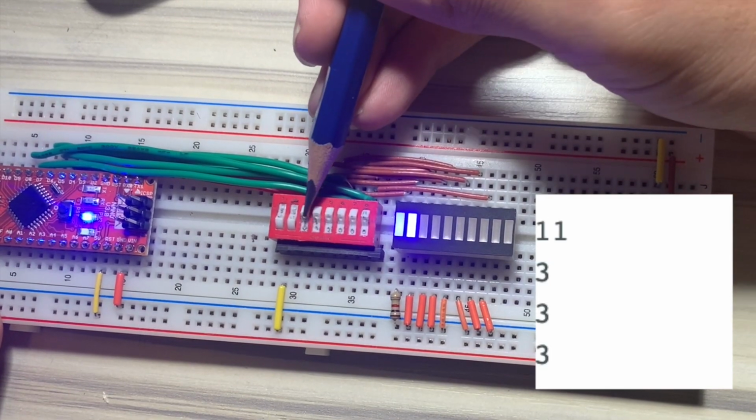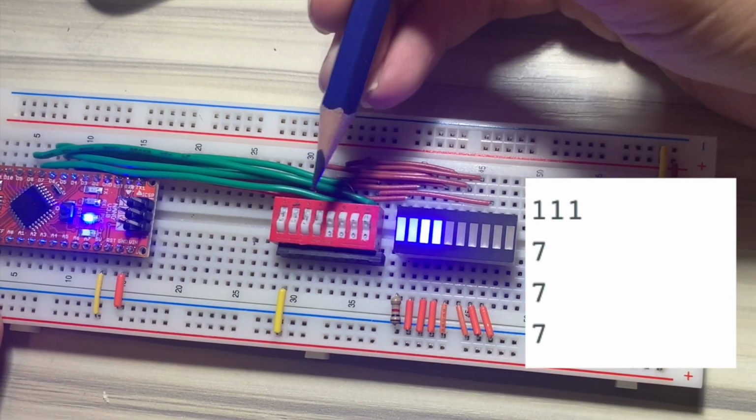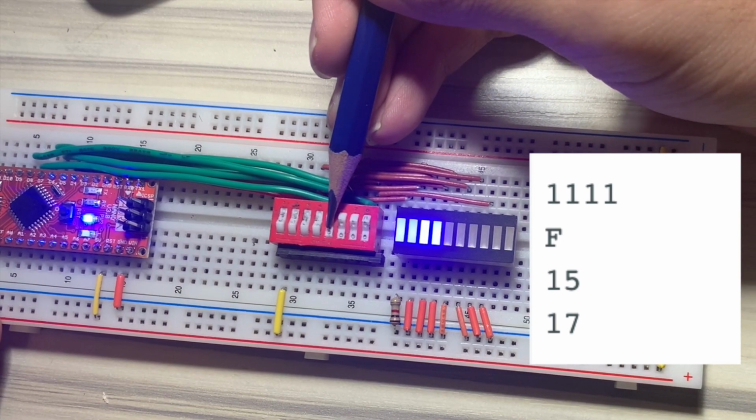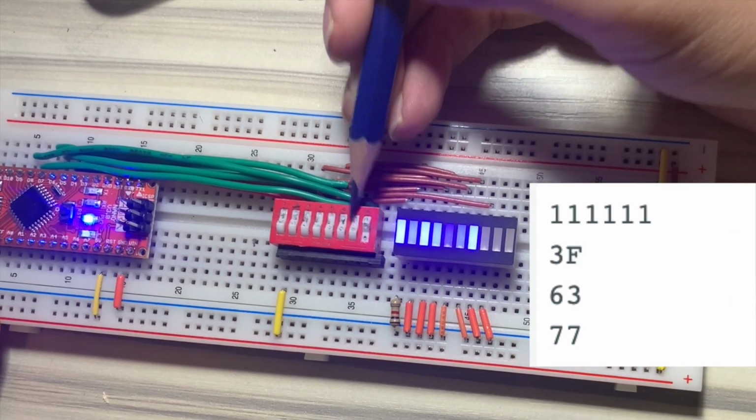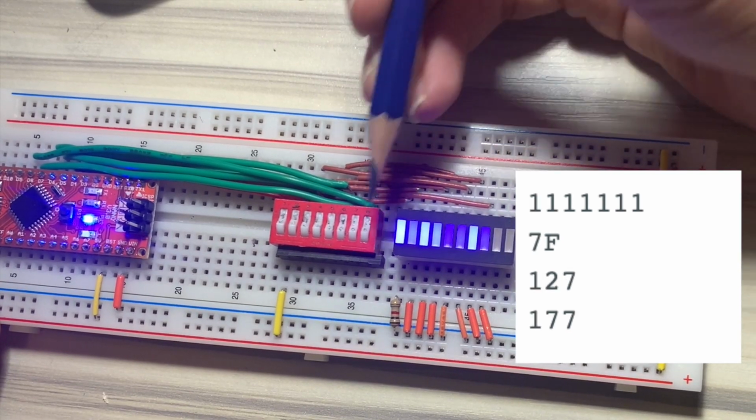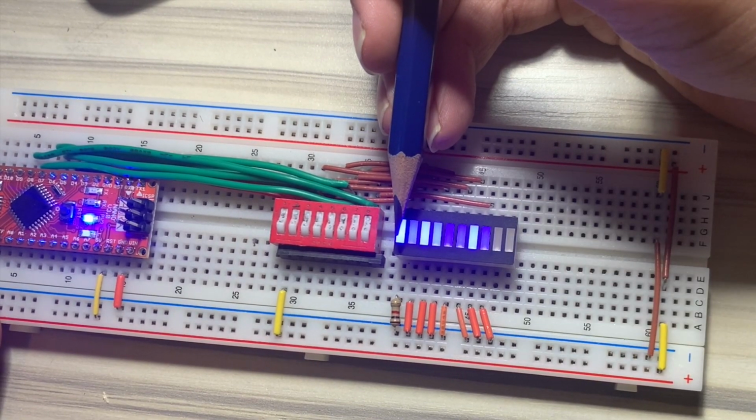The second bit. Third one. Fourth. Fifth. Sixth. Seventh. And the final one, which is the most significant bit.